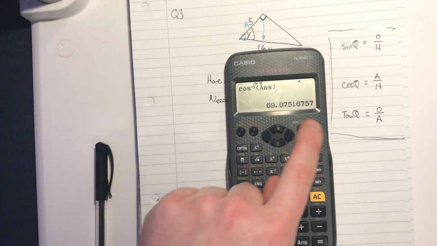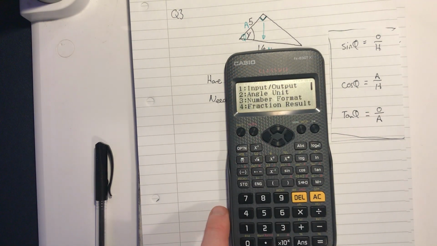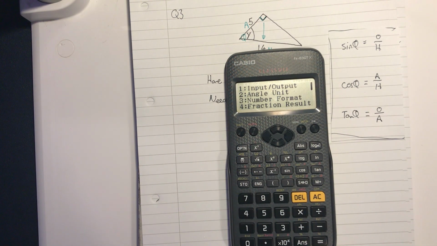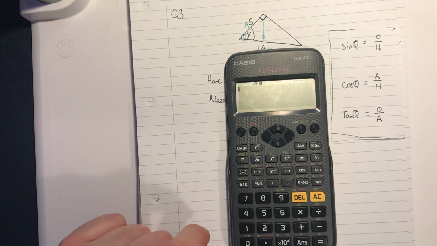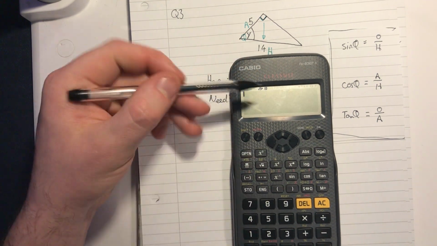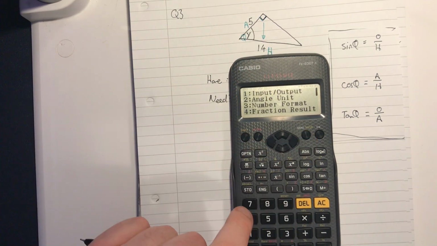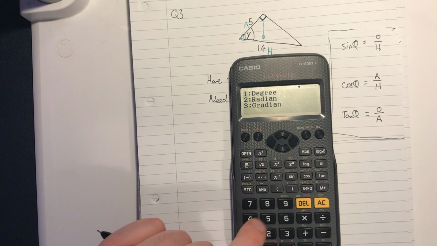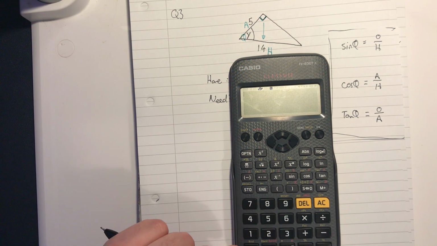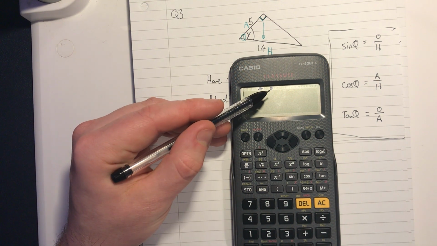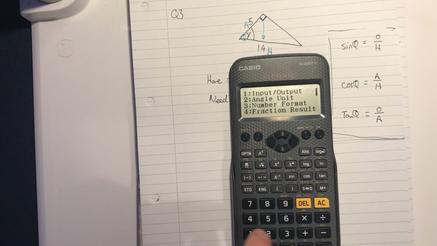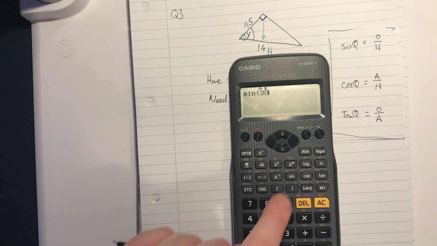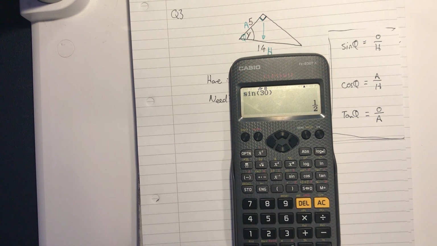So it's Shift Setup, and we want to go angle unit probably. So we go 2, and we want degrees, which is 1. And do we have any indicator? Oh, we have a little d there. So let's try that again, and then I go 2, and if I want to put it into gradians, which I think engineers use, I have a little g up here. But I don't want it in gradians, I want it in degrees, which is 1. And let's just try that. If I get sine 30, it should give me 0.5, which it does.